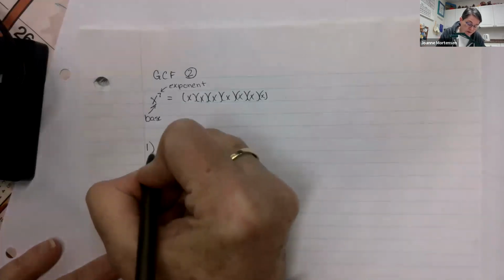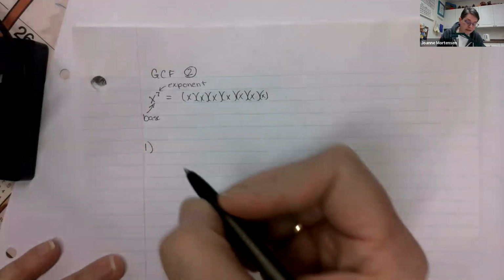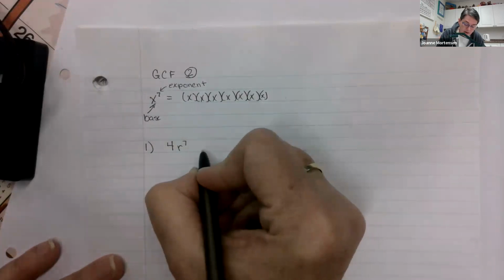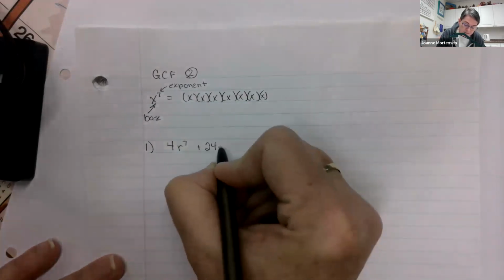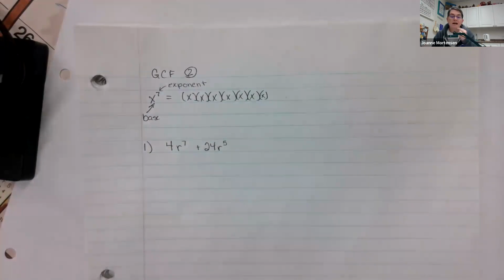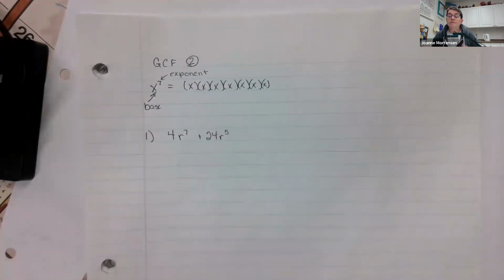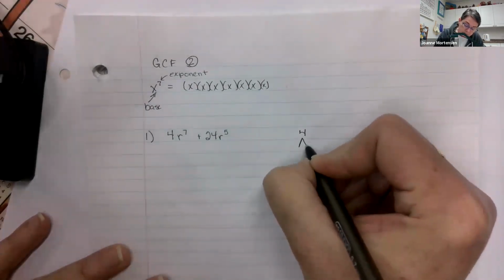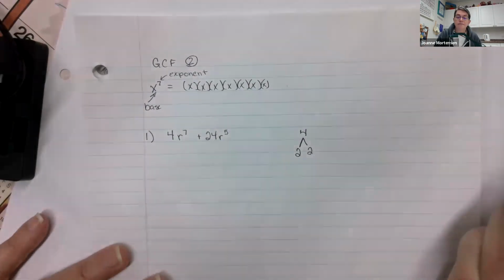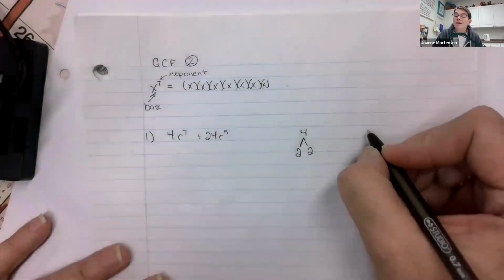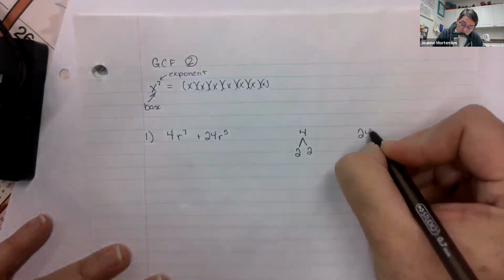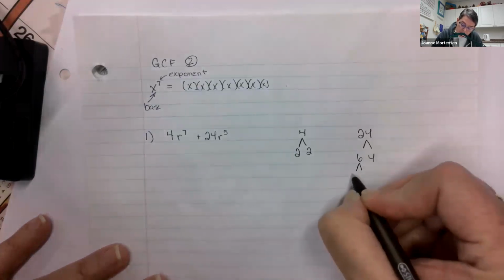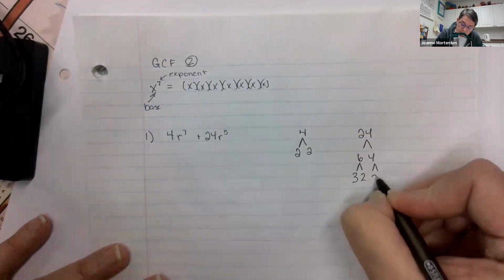So this is number 1 from that worksheet that says practice common factoring. It's 4R7 plus 24R4. All right, so when we're learning, first thing we do is we tree out our numbers. So 4 is 2 times 2. It also ends up being a lot of really good practice. 24 is 6 times 4, which is 3 times 2 times 2 times 2.